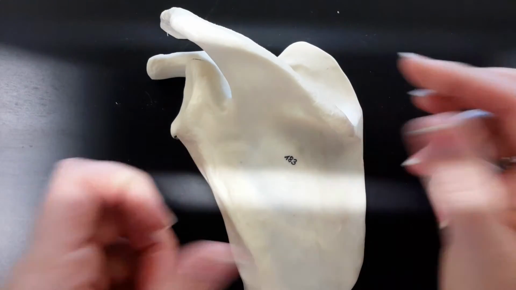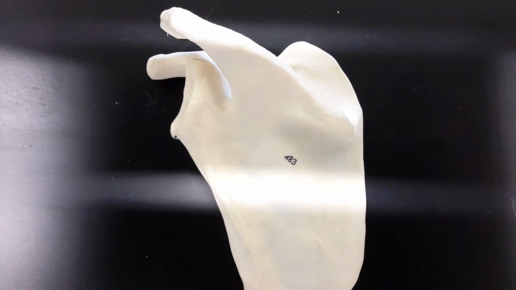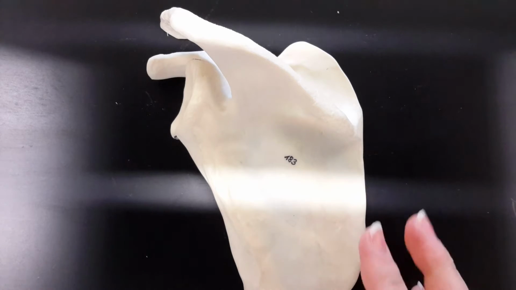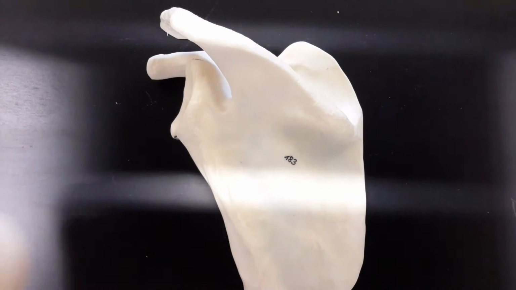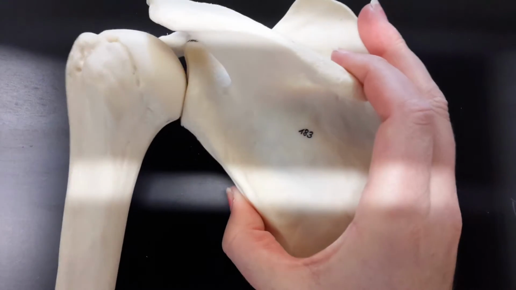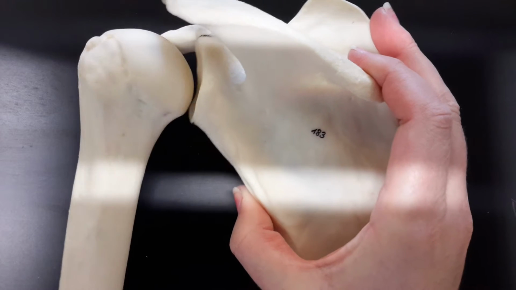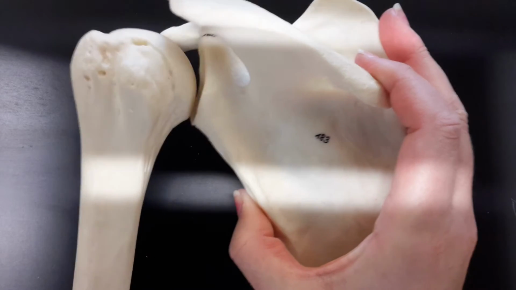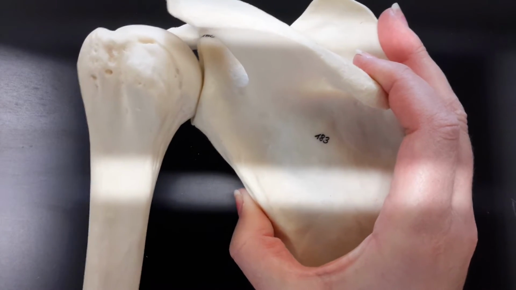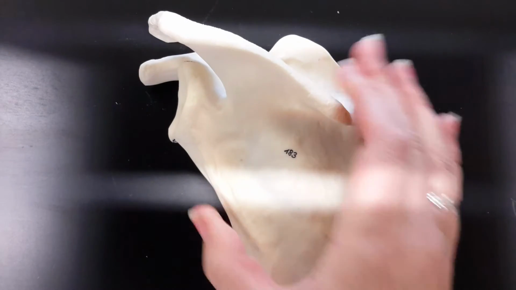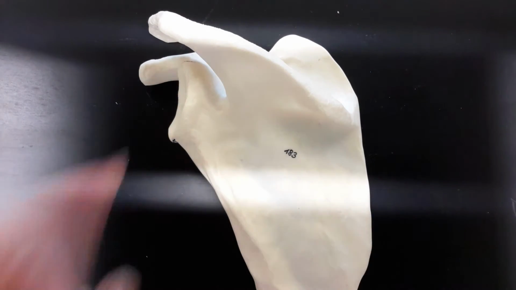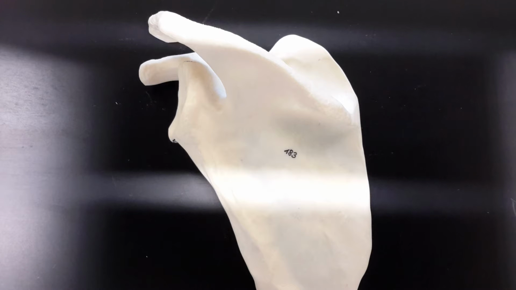They mean the same thing. Okay, first of all, the glenoid cavity or fossa is where the head of the humerus is articulating. So this is where your arm is articulating. So where would you expect this to be on your body?